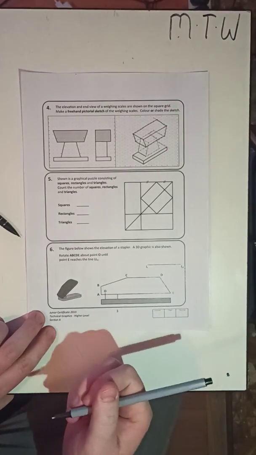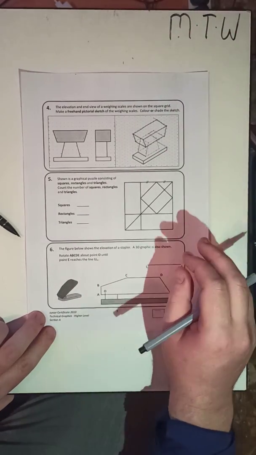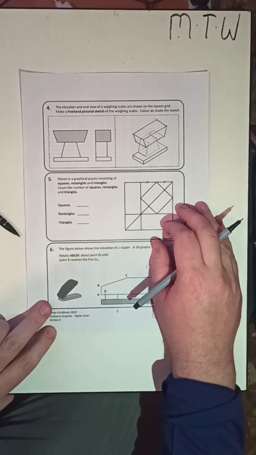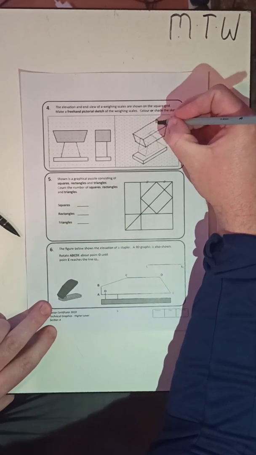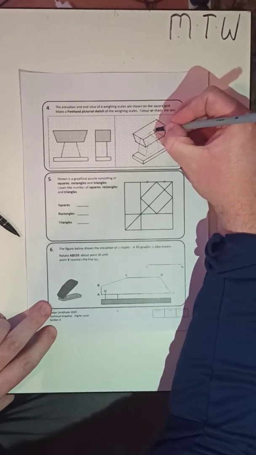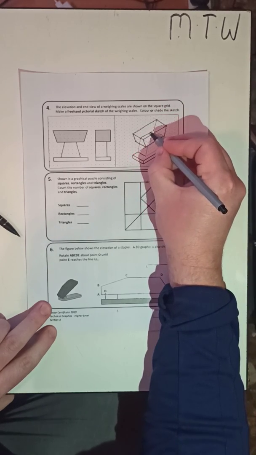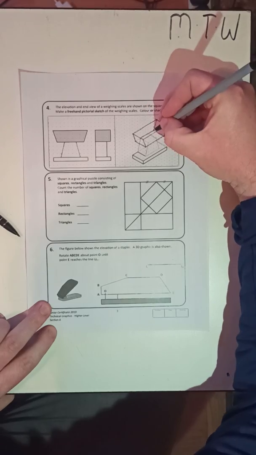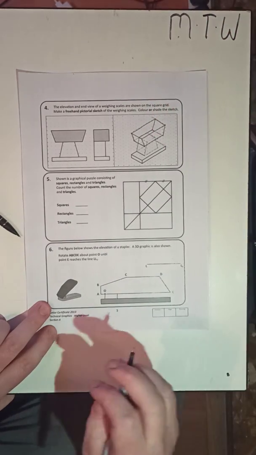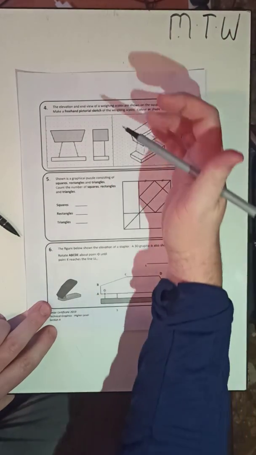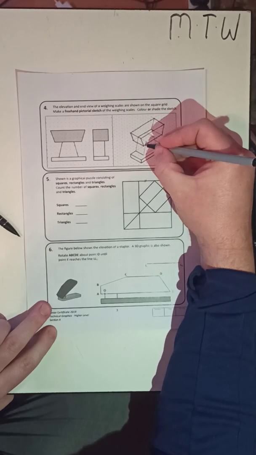Now if you want to leave that as a flat bit on top, that's fine. I think that should be okay. Or you can do it like it's open, like you're dropping stuff into the weighing scales. And that's what it looked like there, like that. That would be what it would look like. You'd say the top is open, but you can leave the top flat if you want.